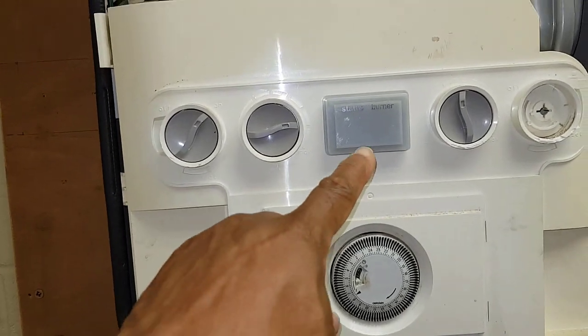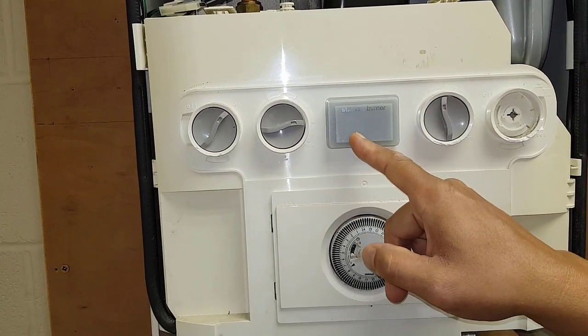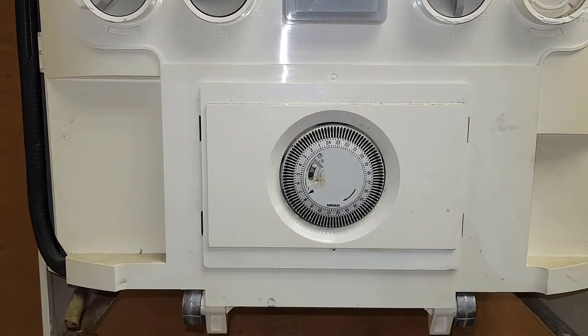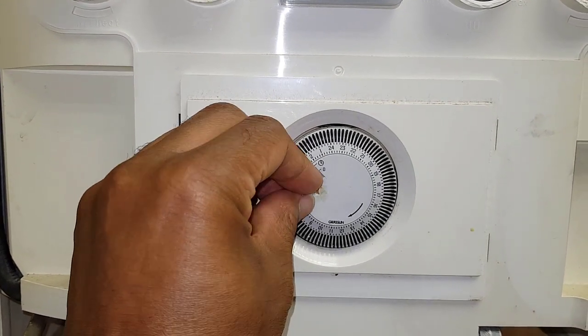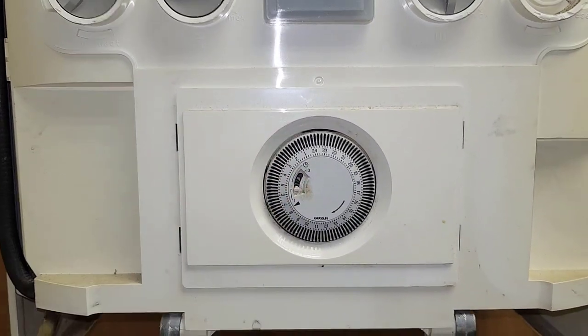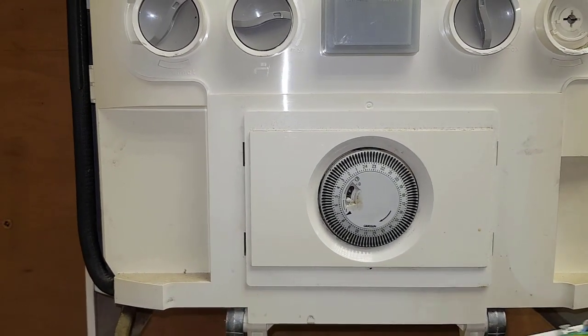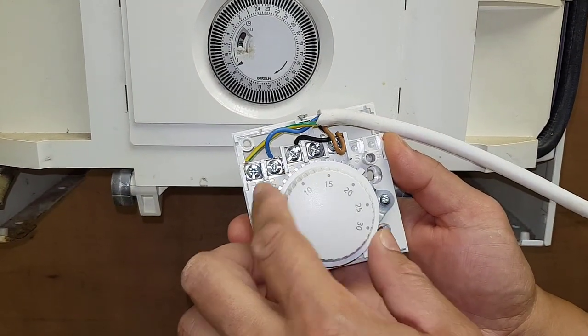Say on this display here. On the display, there should be a C on there. Right, okay. So this is your timer. What we'll do first for heating is turn it on here, downwards, and then that would go to the room thermostat. So this is the room thermostat, and obviously that would be turned up.